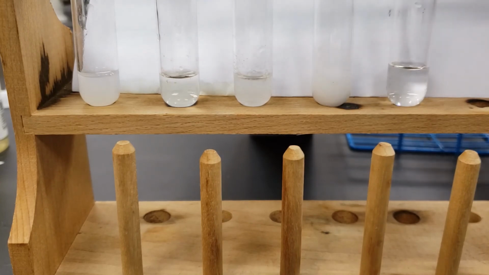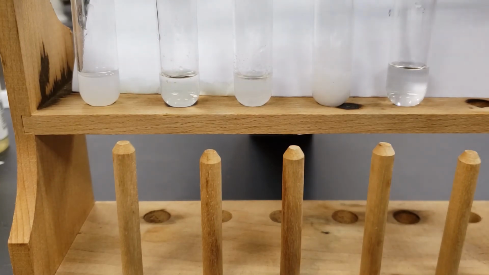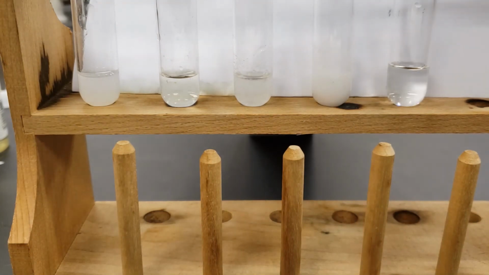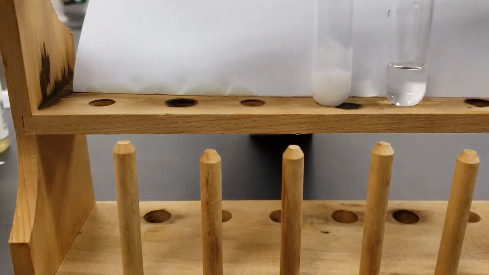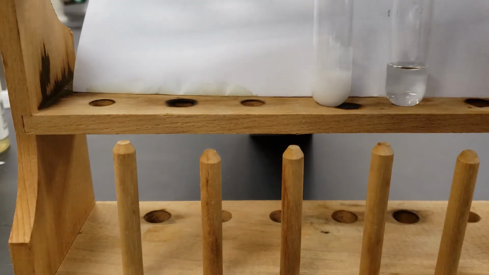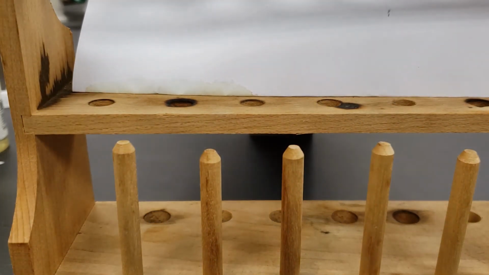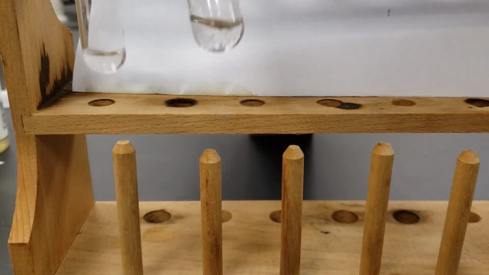So that was all of the calcium nitrates, the different salts that we had. Now we are going to have our potassium nitrates.